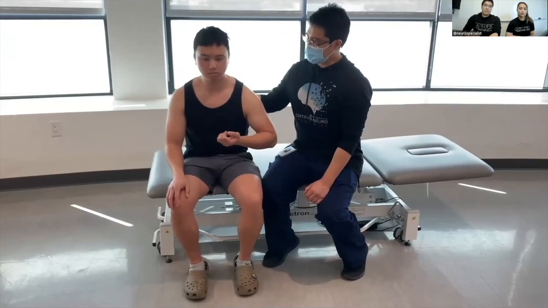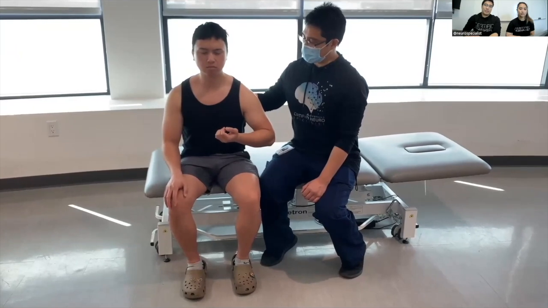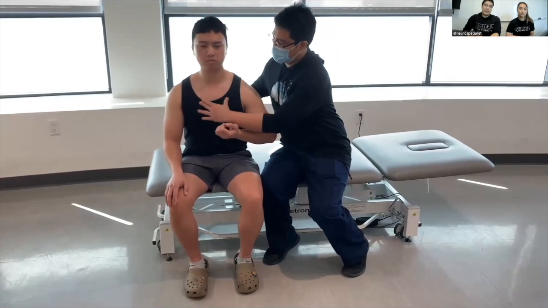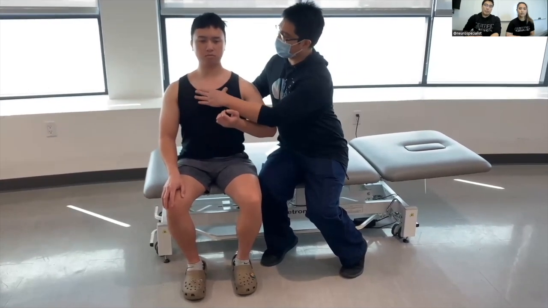Now I'm going to take a closer look, and one of the first things that I want to do before I start to move my patient or ask him to move that extremity is I want him to get into a better posture.